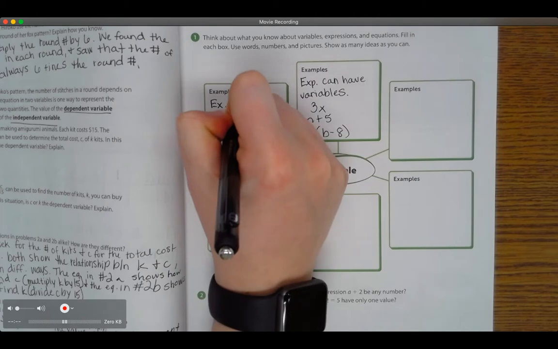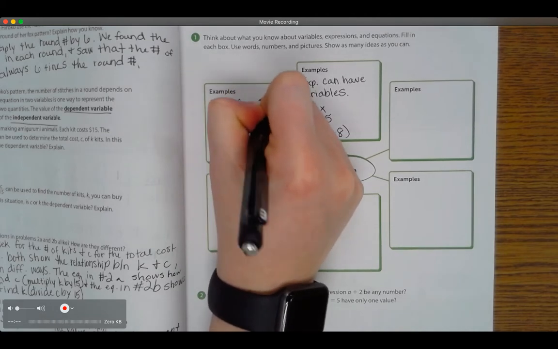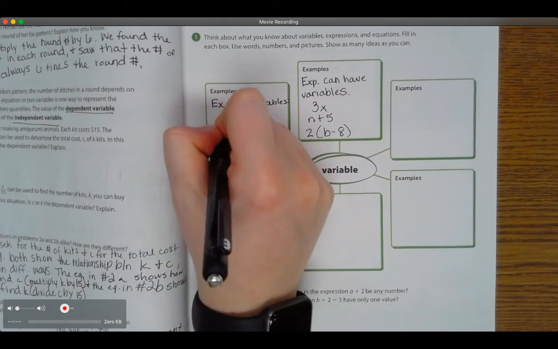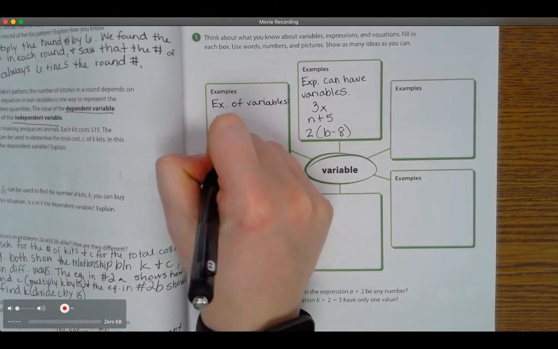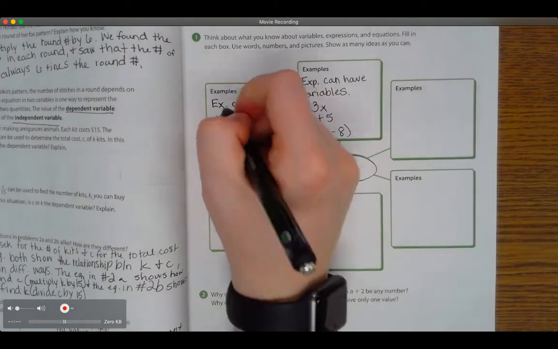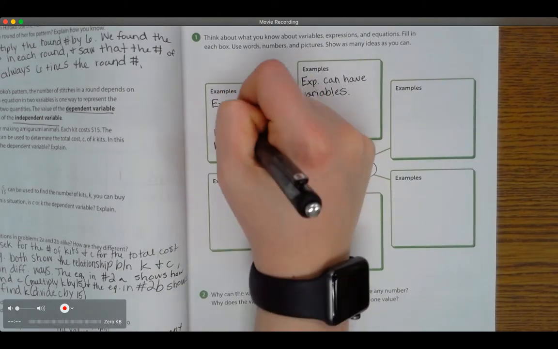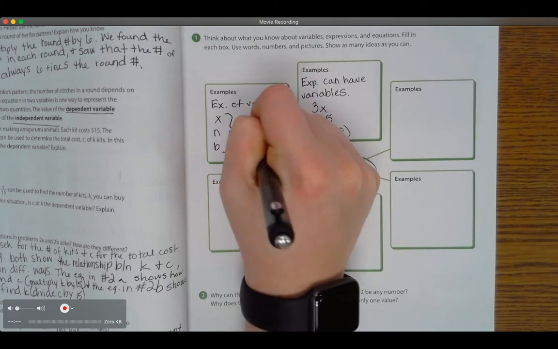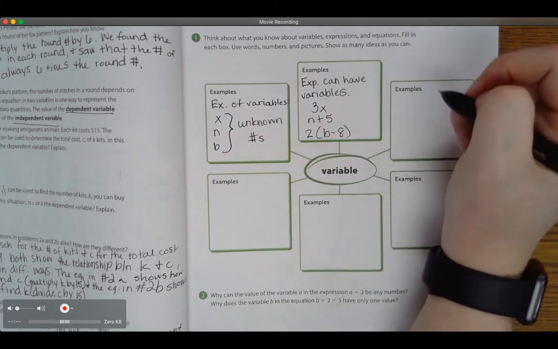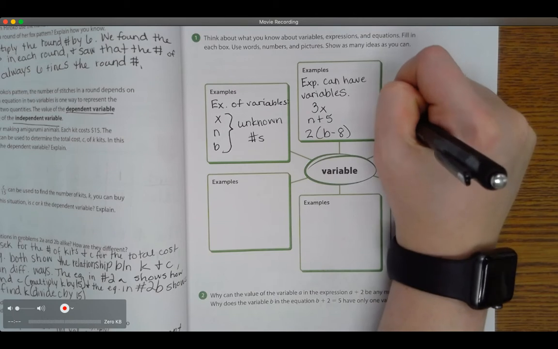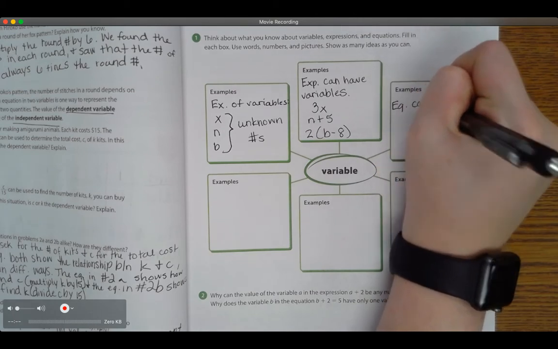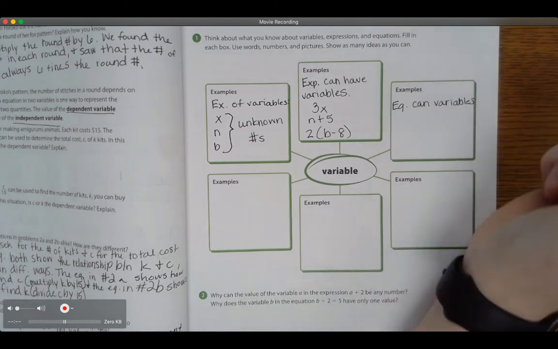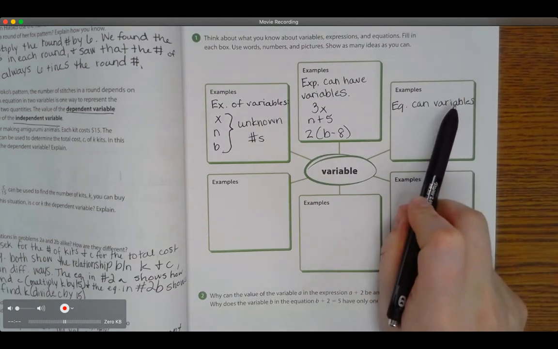Now, examples of variables we could say are x and b, because they're all unknown numbers. Right? We know that equations can have variables. Does anybody remember what the difference between an equation and an expression is?